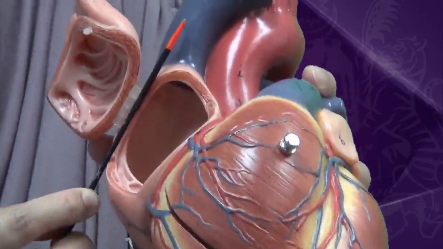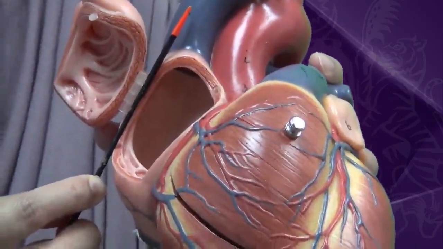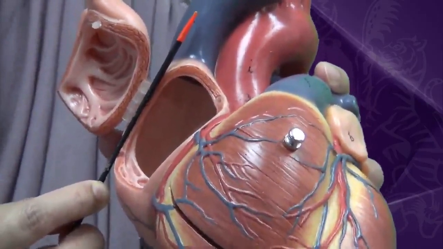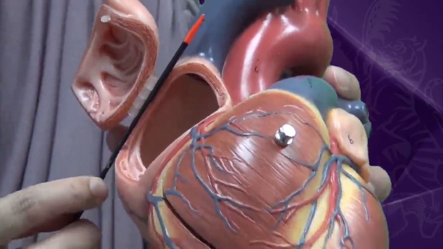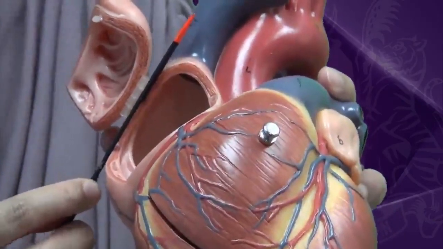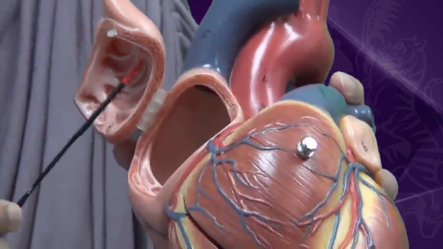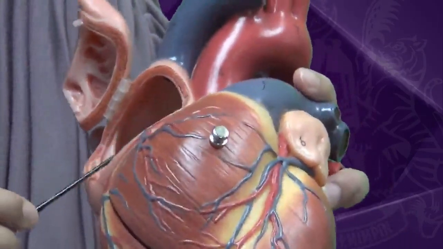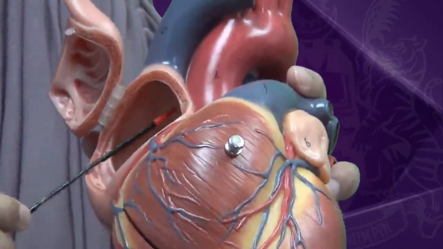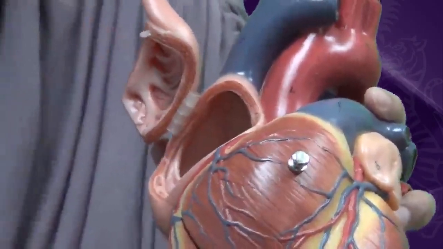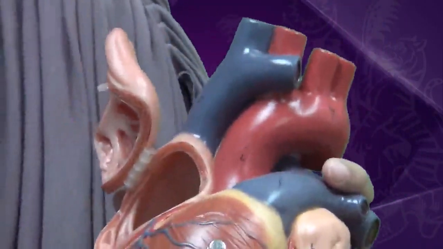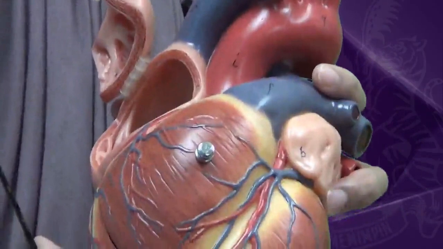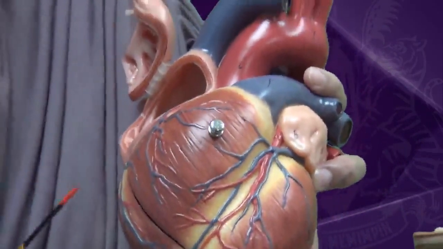Why is the crista terminalis important? It is an important landmark because it separates the rough part, where you have the muscle here, and the smooth part of the right atrium. I'll talk about this a little bit afterward.